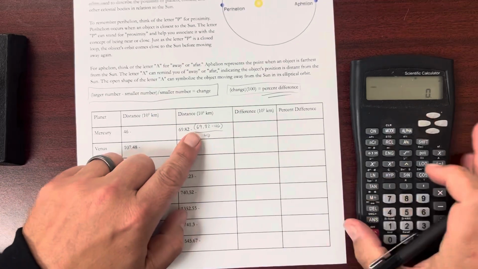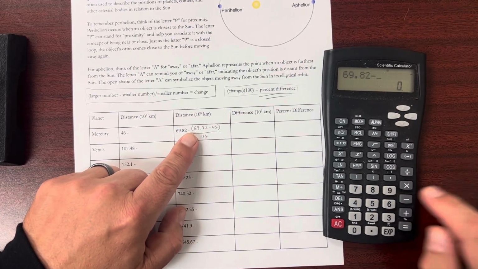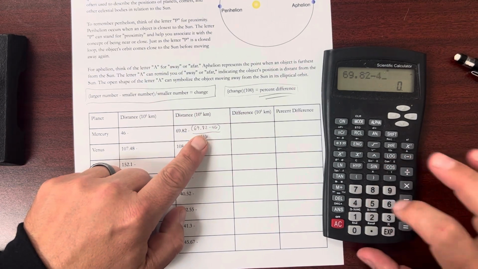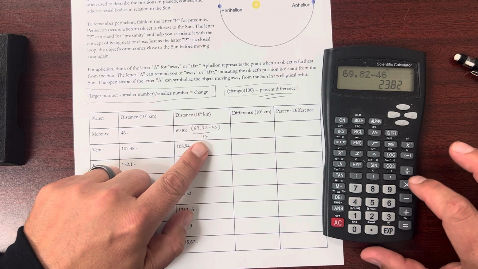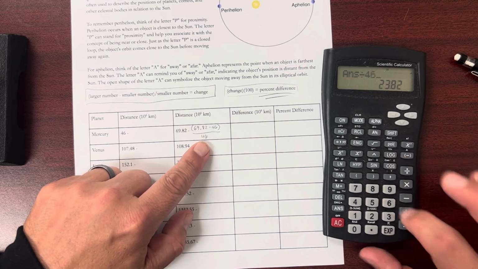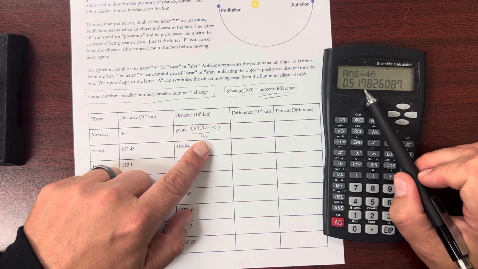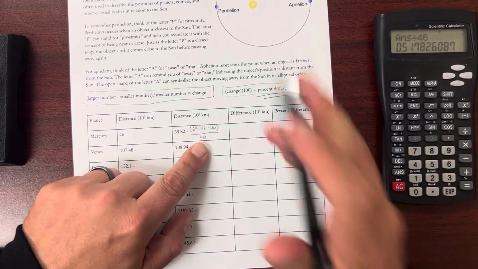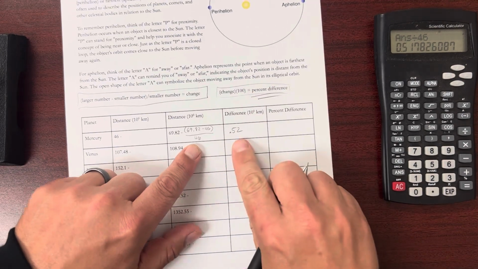Now we're gonna do this calculation. 69.82 minus 46 equals 23.82 divided by 46 equals 0.52 because I'm going to round up. So the difference is 0.52.